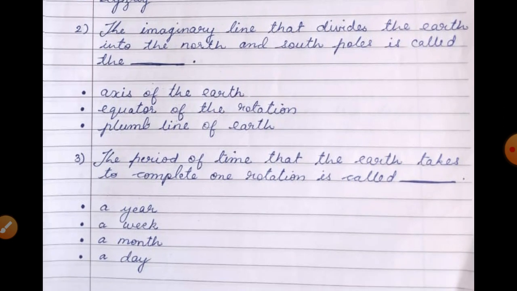Second one, the imaginary line that divides the earth into the north and south poles is called the dash. Options are axis of the earth, equator of the rotation, plumb line of earth.